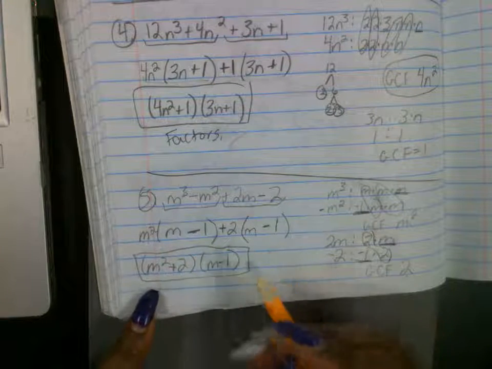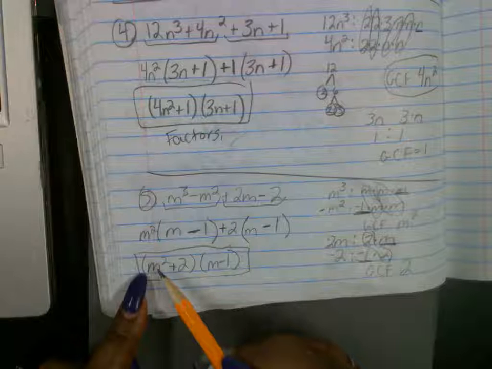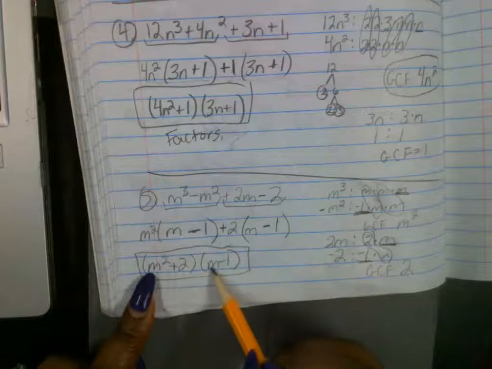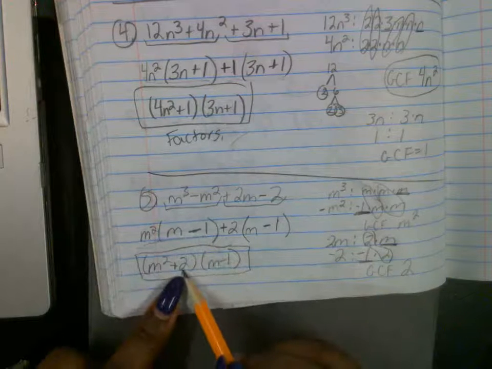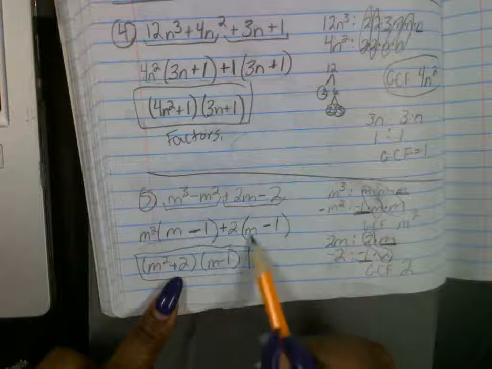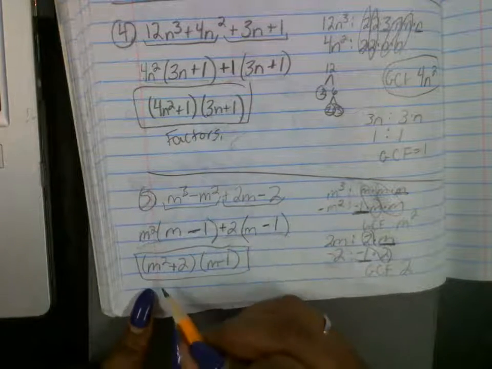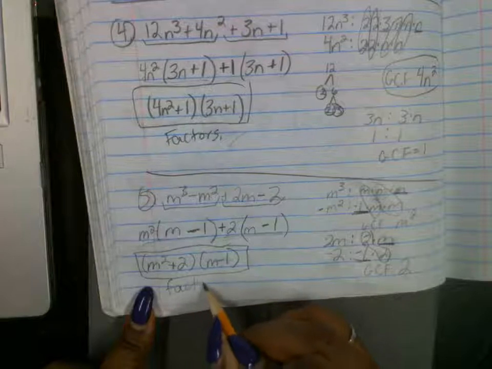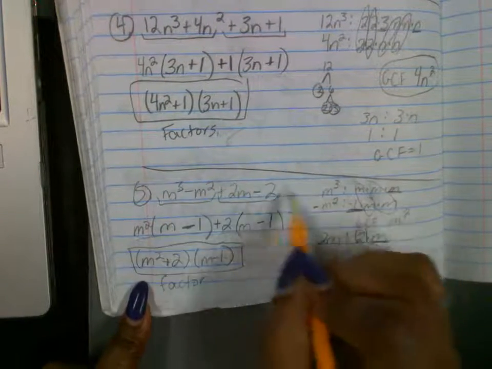Why is that okay, Ms. Reyes? Because when you multiply these two binomials, you're going to multiply m squared times m minus 1, which is this right here. And you're going to multiply 2 times what's in the parentheses here, which is this part of the line right here. Okay, so these are the two factors that if you were to remultiply them together, this would be your answer.